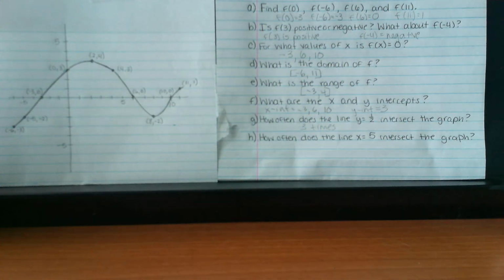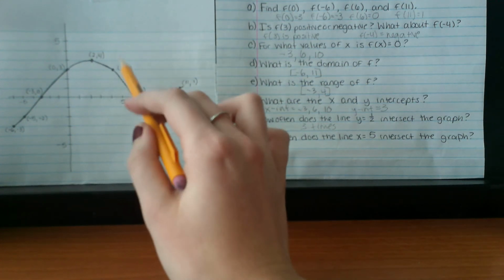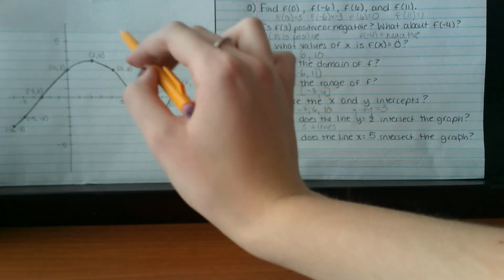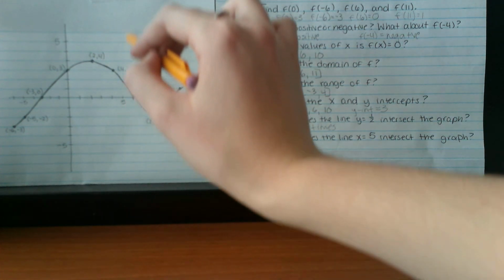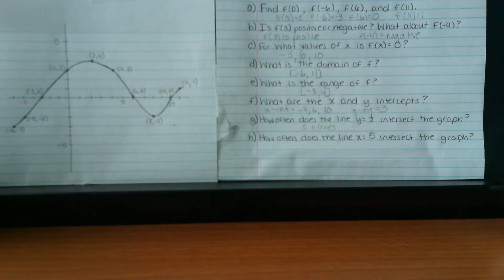And then the same thing goes for x. So we're asked, how often does the line x equals 5 intersect the graph? Then we look for a vertical line because that's what x equals. So we go to x equals 5, and if we drew a vertical line here, you can see that it only crosses the graph one time, which is good because that way we know for a fact that it's a function, because from the vertical line test, if it crossed one more time, then the graph we're looking at isn't a function.